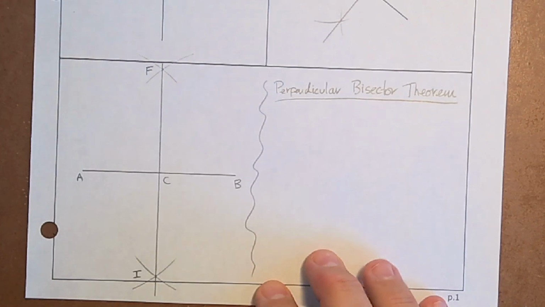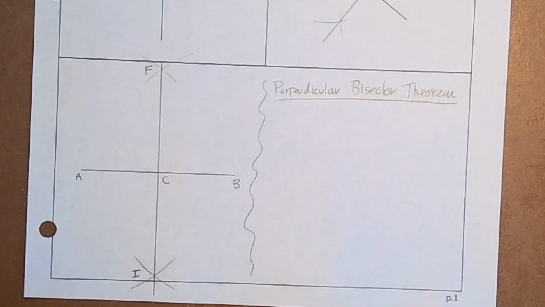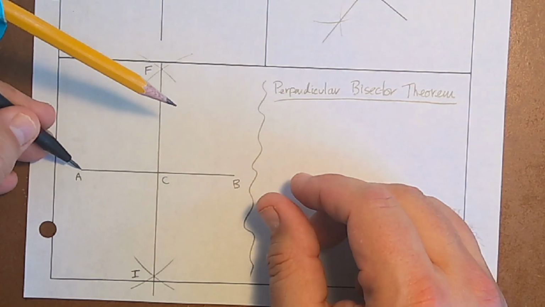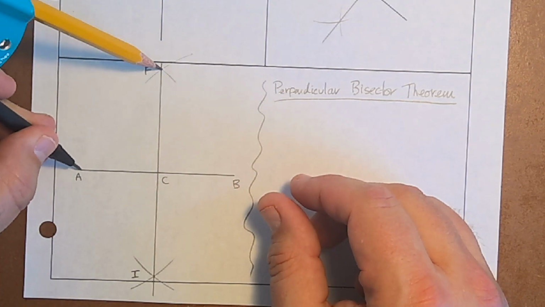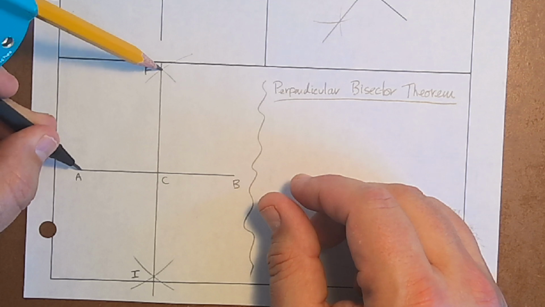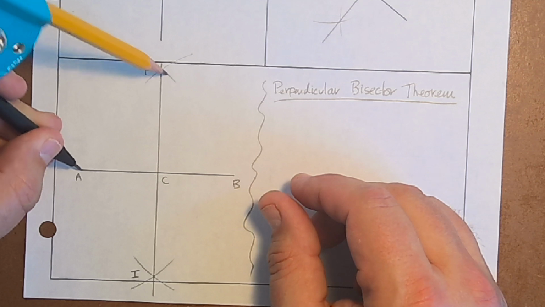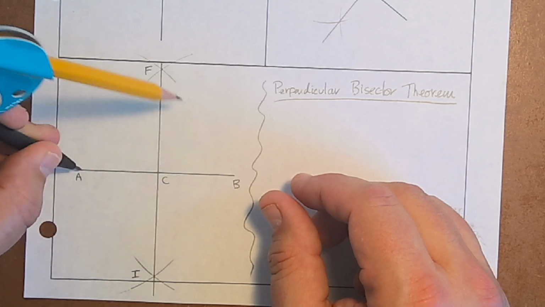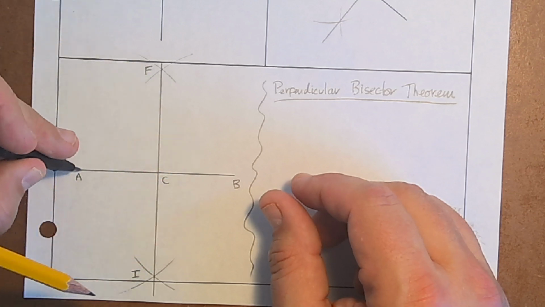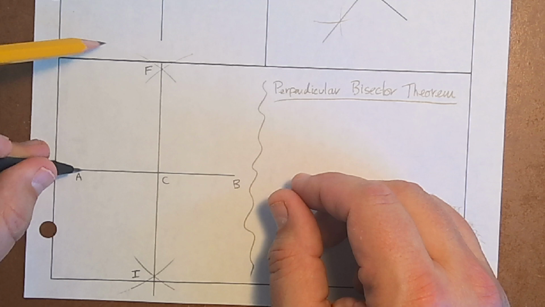Now, this is really important that you start to catch what I'm going to teach you here, okay? Watch. You'll notice that I made intersection F up here by using this compass opening right here, right? Now, I could have drawn a whole circle all the way around here, but I didn't. But it's there, right? We just don't see it.